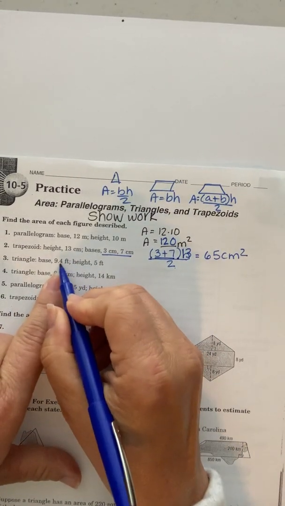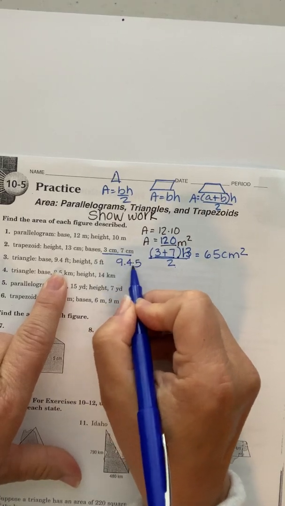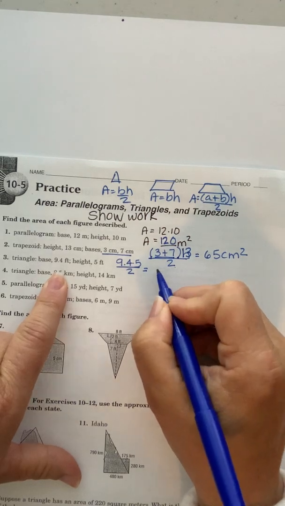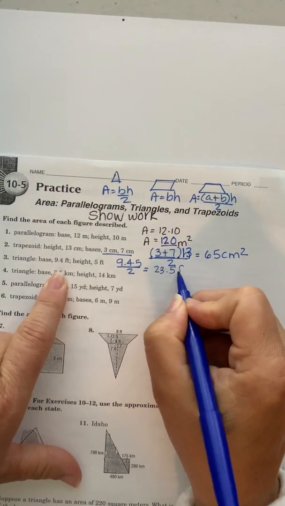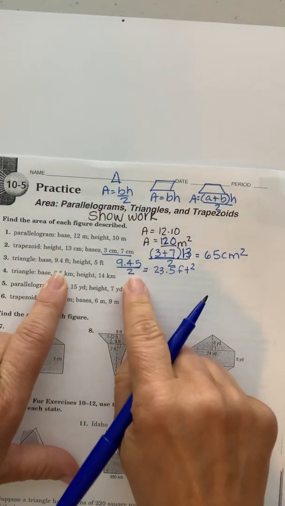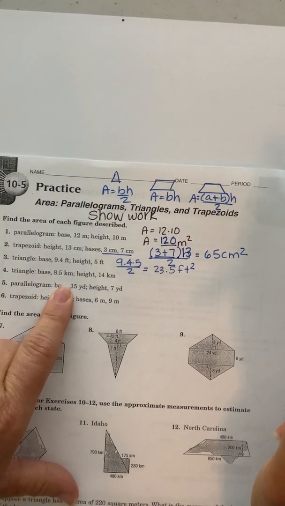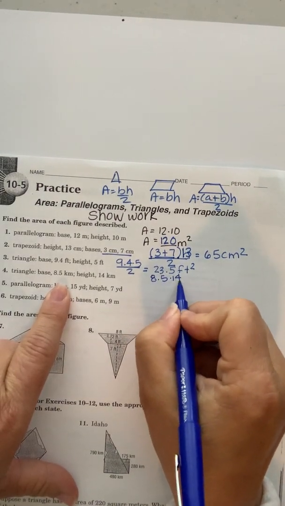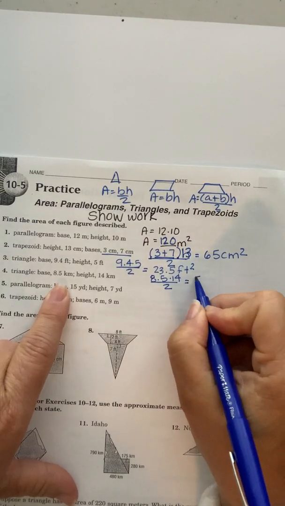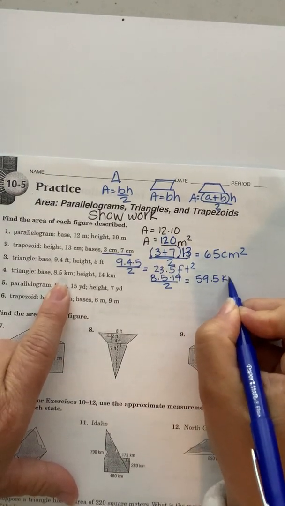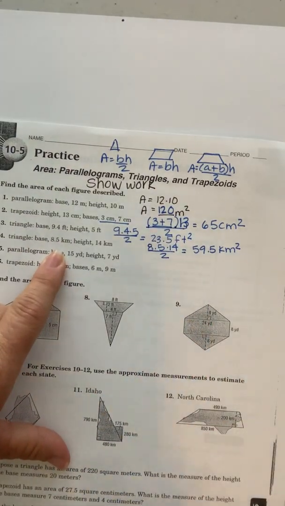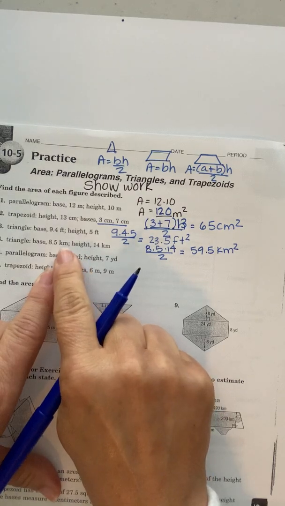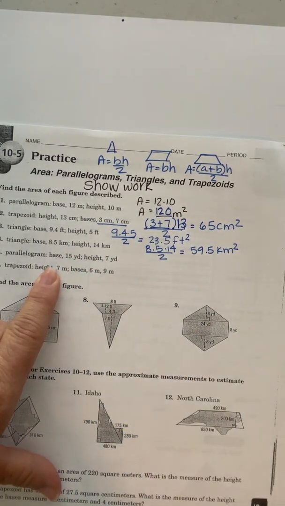The triangle, here's your base and height, so 9.4 times 5. You have to divide the triangle by 2. That's usually the most common mistake. If you find that your answers are twice as big as mine, you might have just forgotten to divide by 2, even if you wrote it. Sometimes people forget to type in the divide by 2. This triangle is 8.5 times 14 divided by 2. And that comes out to 59.5 kilometers squared. Make sure that you're always squaring your units when you have height. It's 2 dimensions, you know, because you're doing the kilometers times kilometers, that gives you kilometers to the second power.